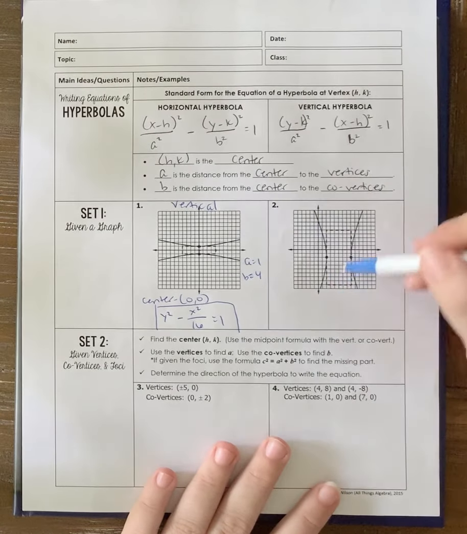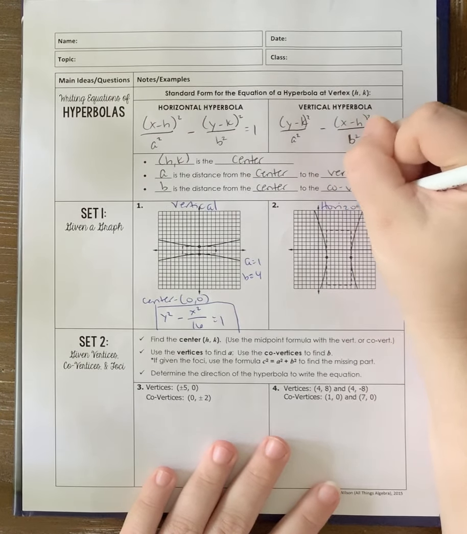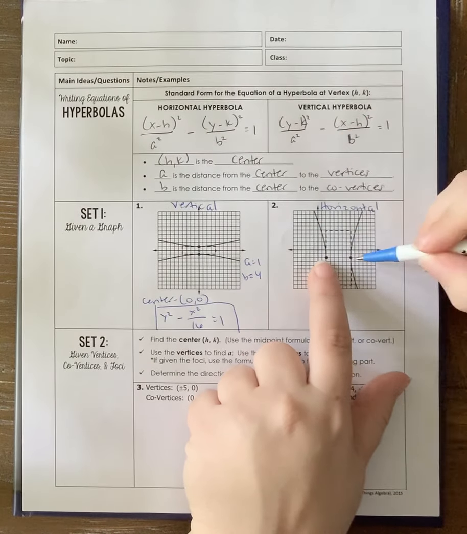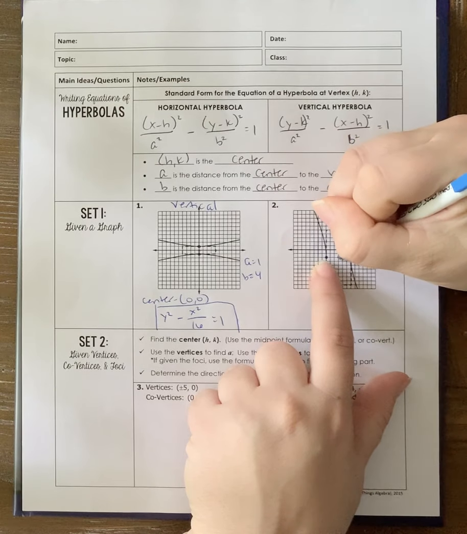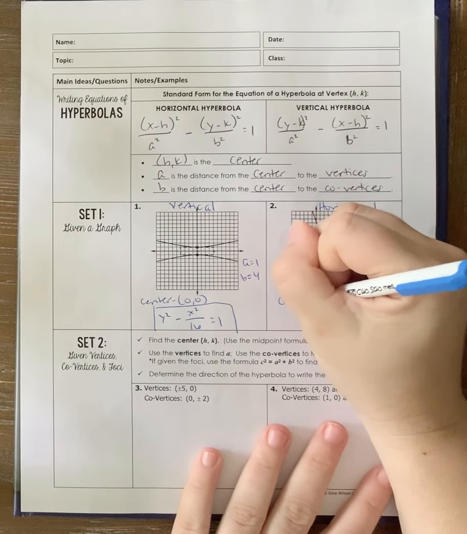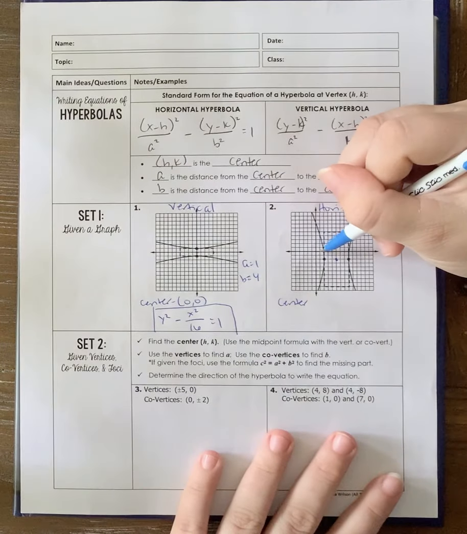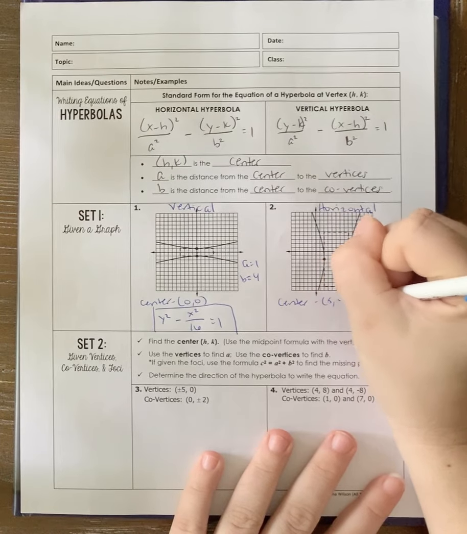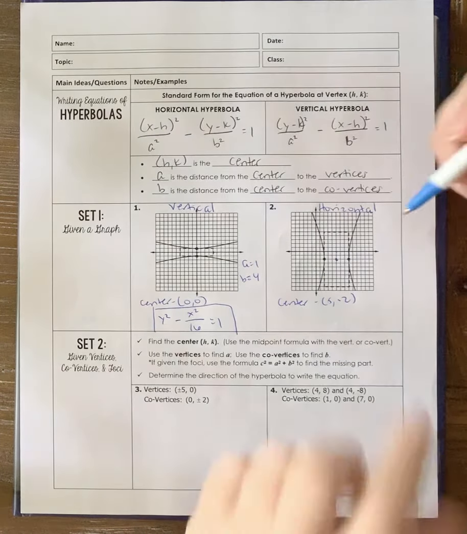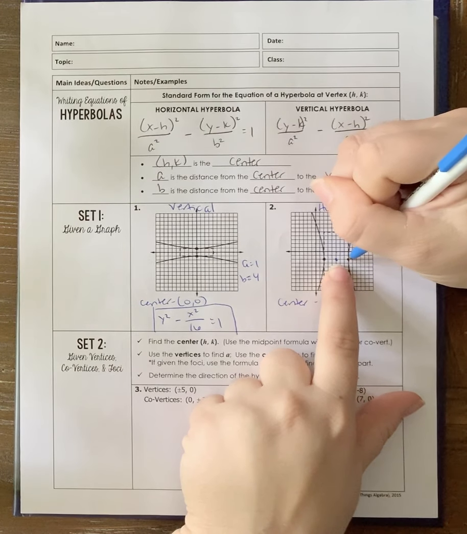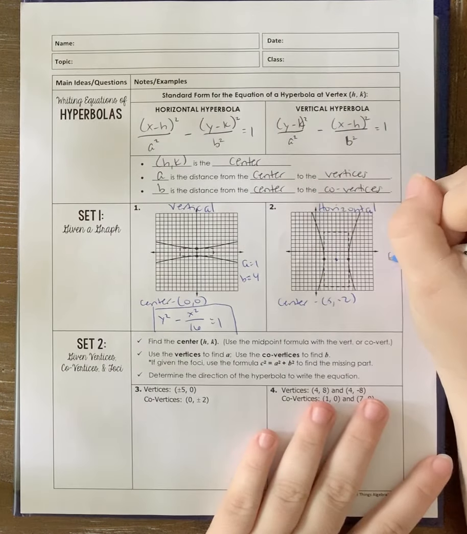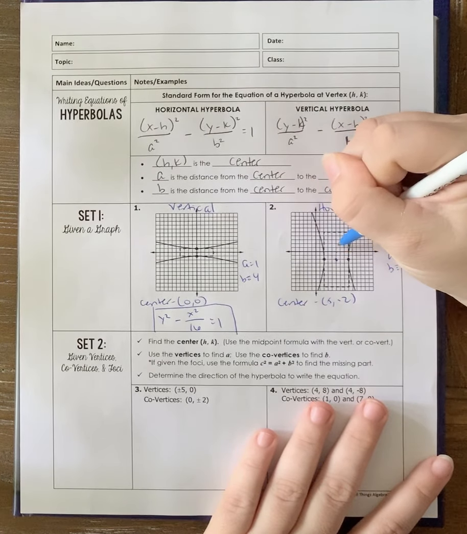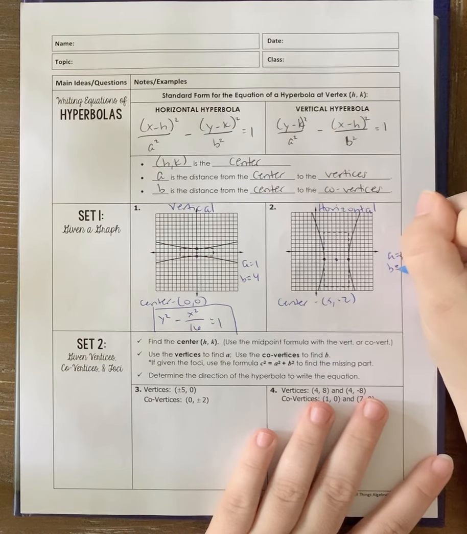Okay, this one is horizontal. Our center is directly in between our vertices right here, so our center is going to be this point right there. So our center on this is going to be 1, 2, 3, 4, 5, negative 2. Our A is 1, 2, 3. Our A is 3. Our B, 1, 2, 3, 4, 5, 6, 7. Our B is 7.